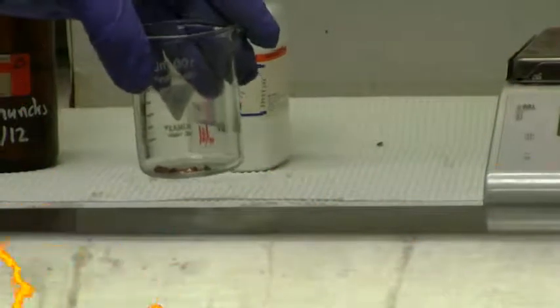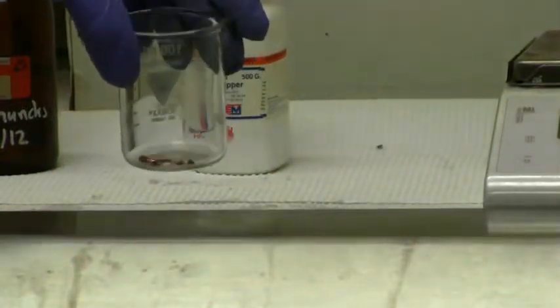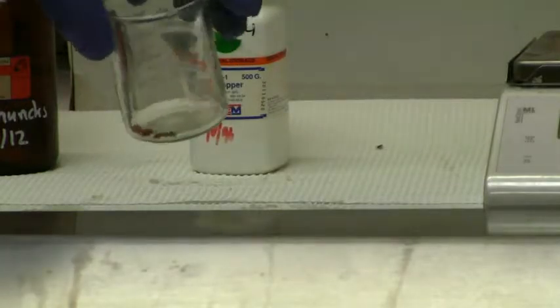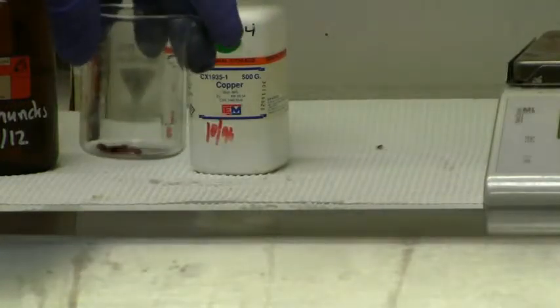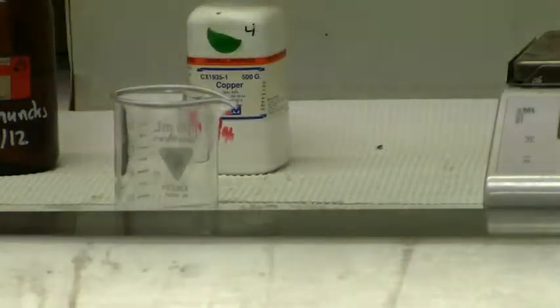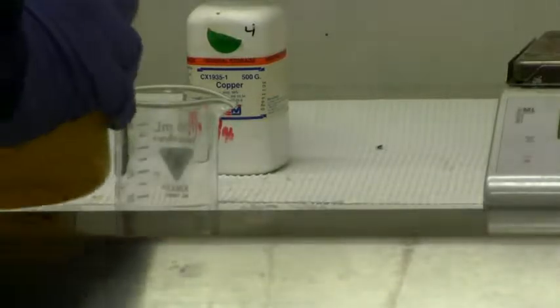So what we have here is copper shot. And what we're going to do is we're going to expose the copper shot. Copper is a strong reducing agent or reducing metal. Most of your metals are. And we are going to expose it to a strong oxidizer, also known as nitric acid.